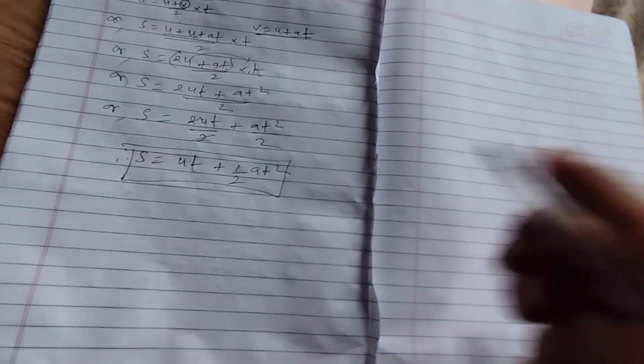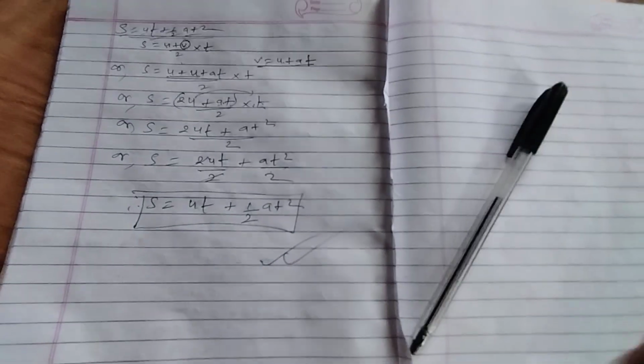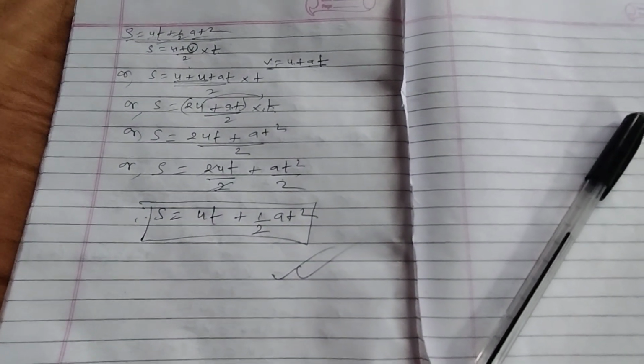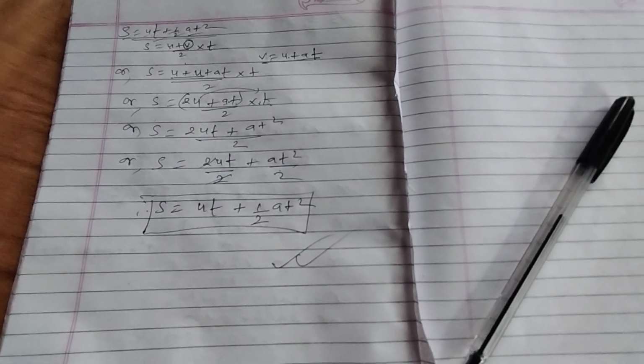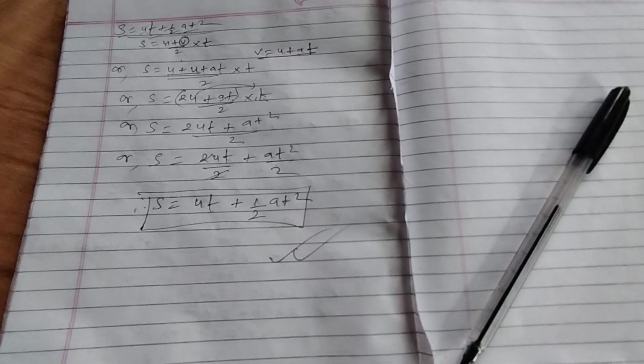Okay, proved. Okay, you can prove this relation in the easiest way.